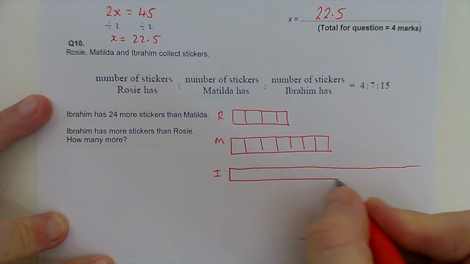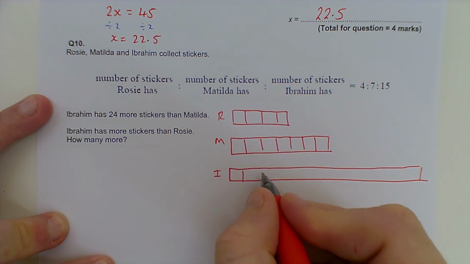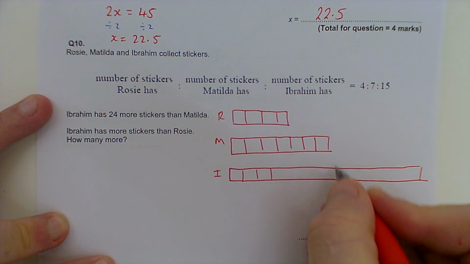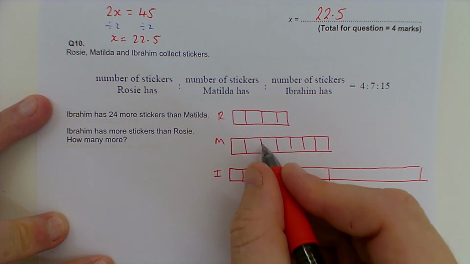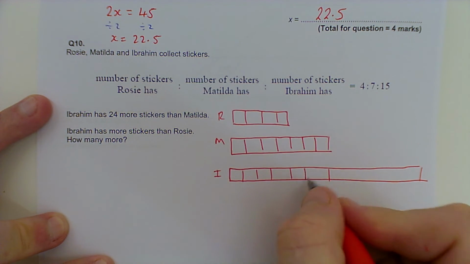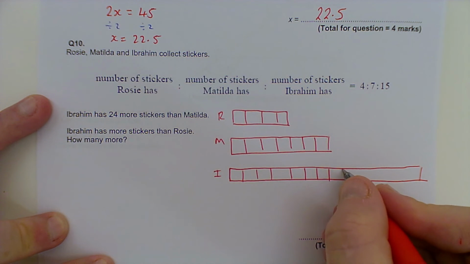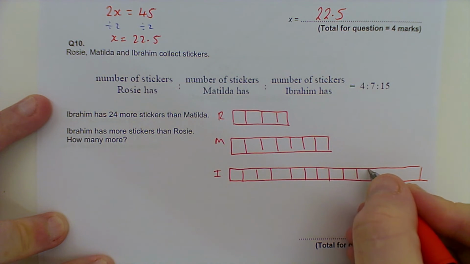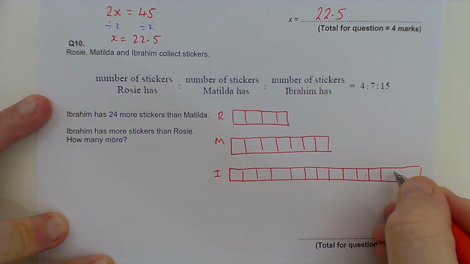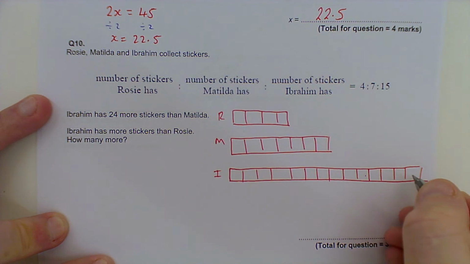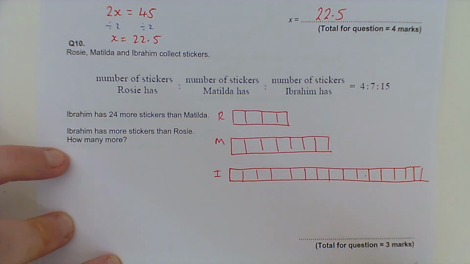So there's 7, and then 8, 9, 10, 11, 12, 13, 14 and 15.